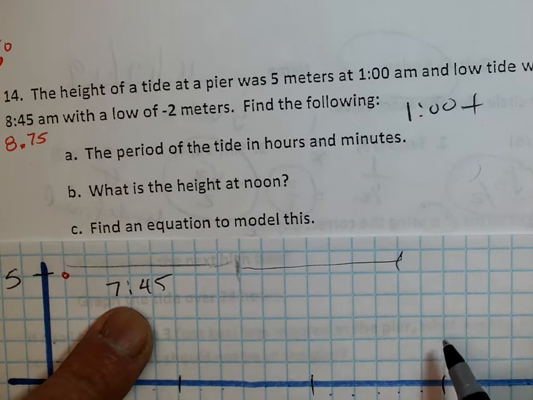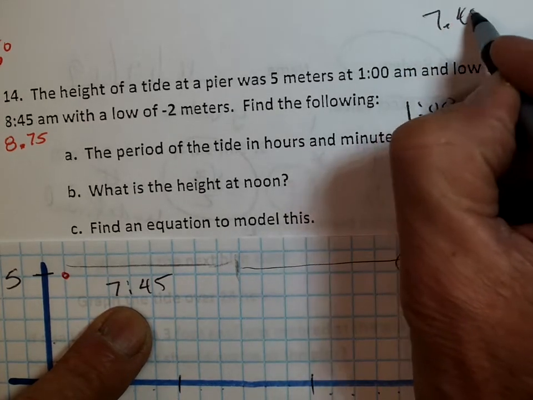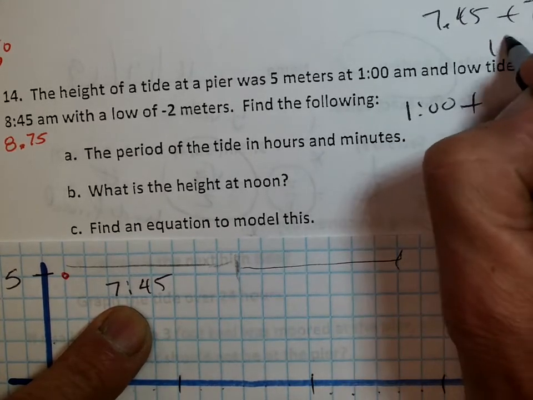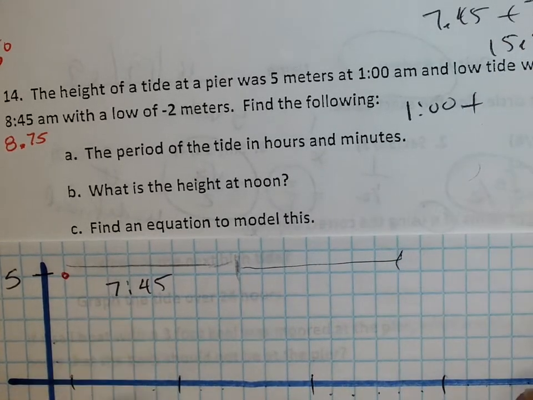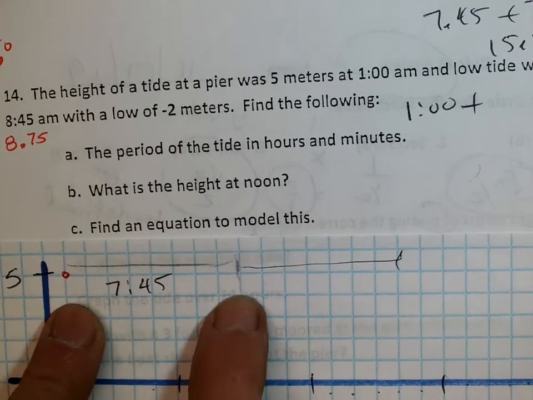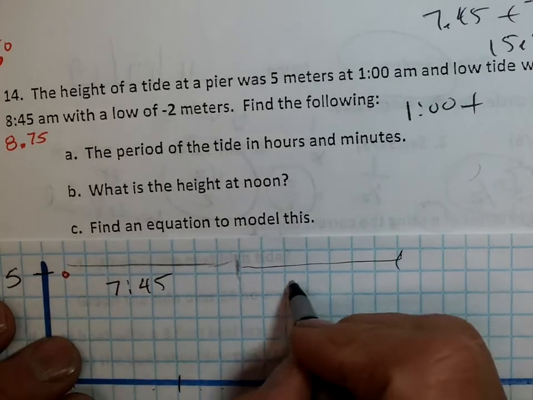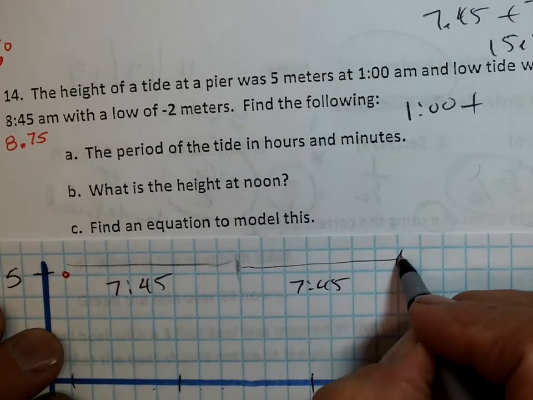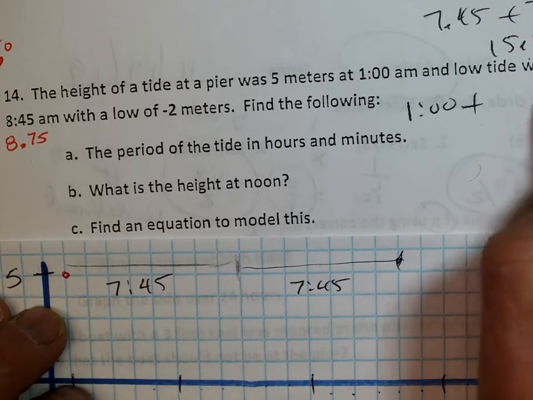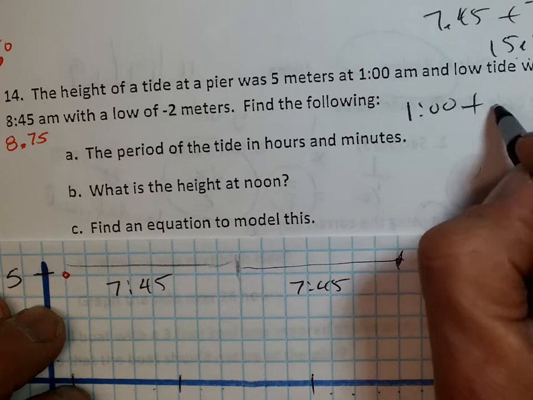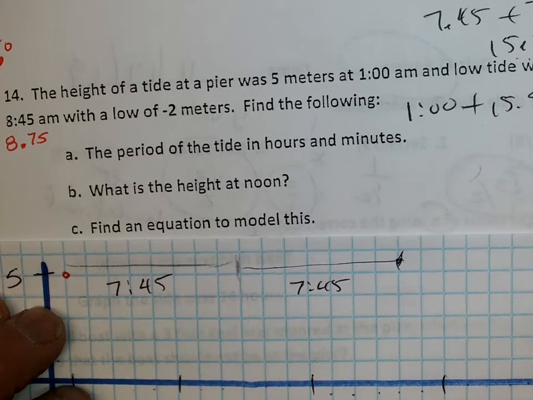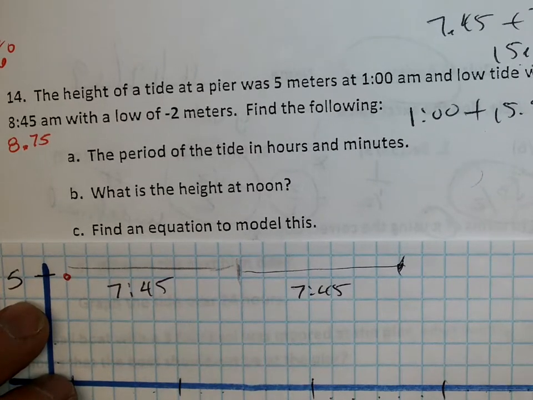So if I take 7.45 plus 7.45, I get 15.5, or 15 and a half hours. Okay, I don't want to confuse you, but it's 7.745 and another 7.45 puts me at 15.5, which is 15 hours 30 minutes. But you were doing it in decimals. Yeah.